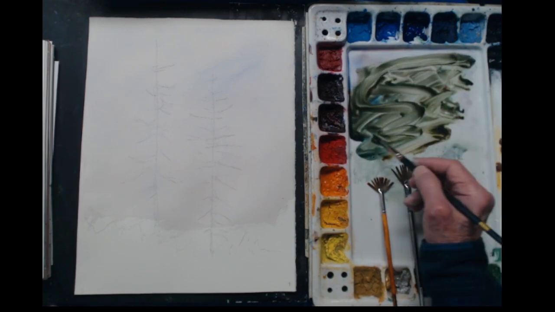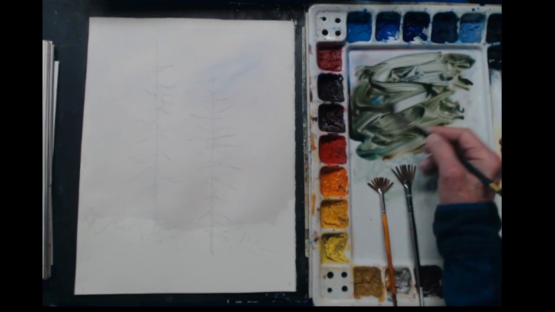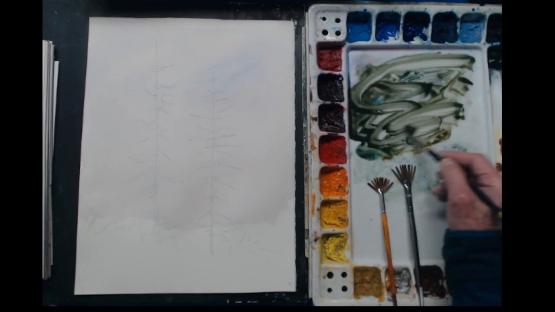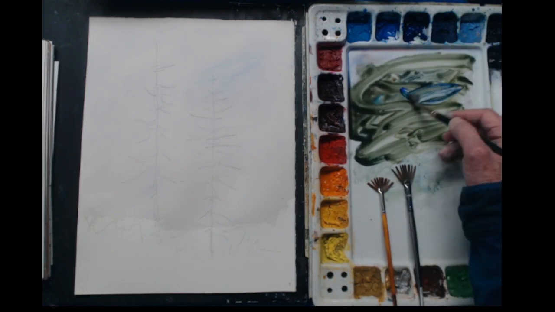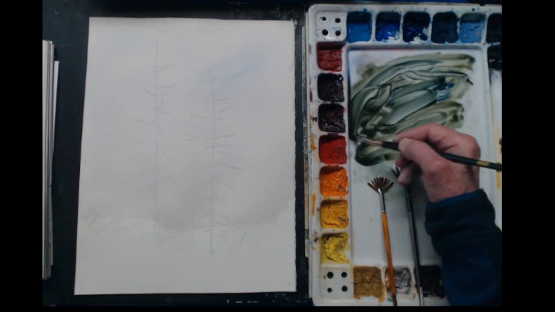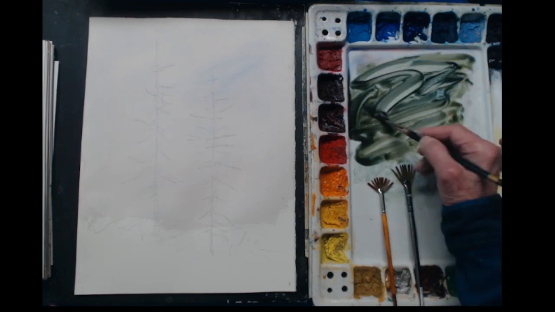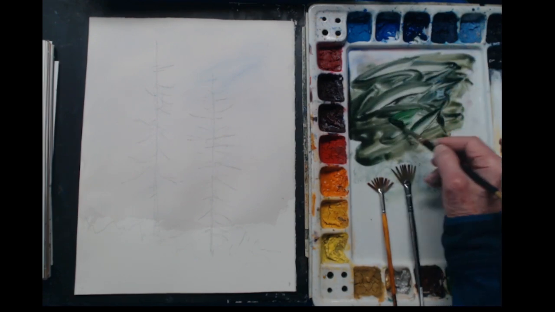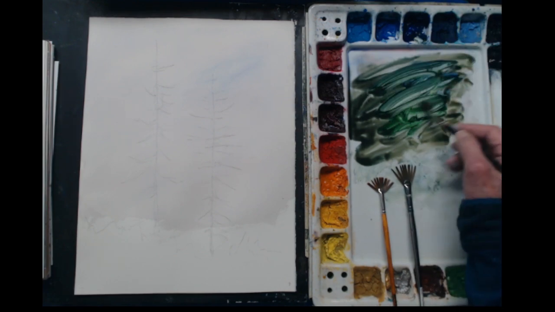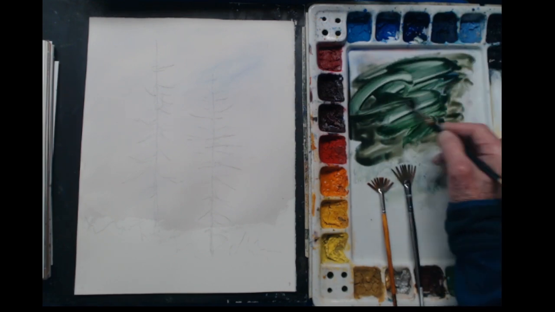Spruce has got a dark green. It's got maybe a little tint of blue in it, but it's a dark green color. And evergreens are green. They stay green all year long. So this green is going to be the same color all year long. It just grows that way.